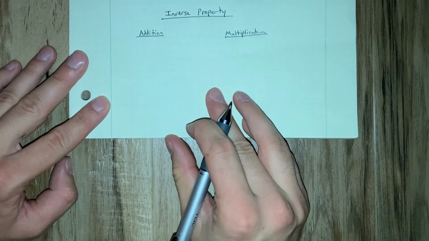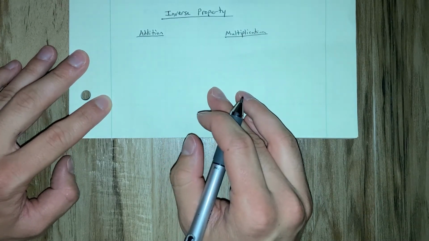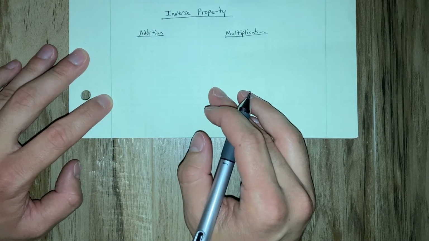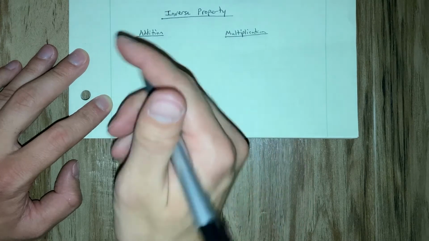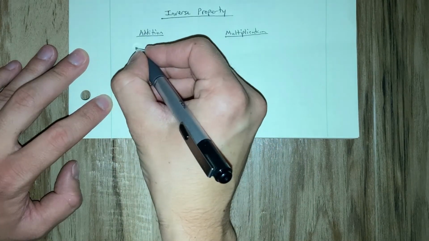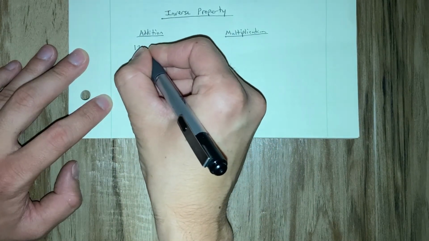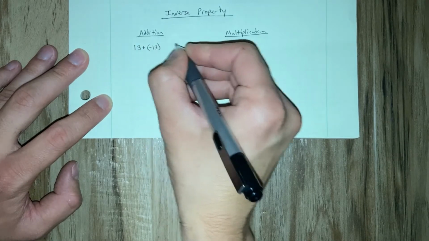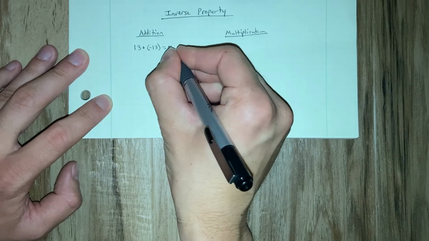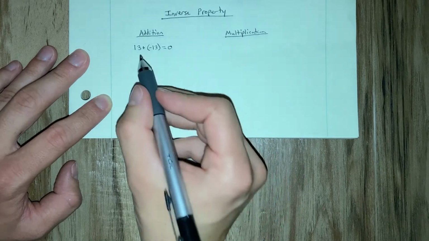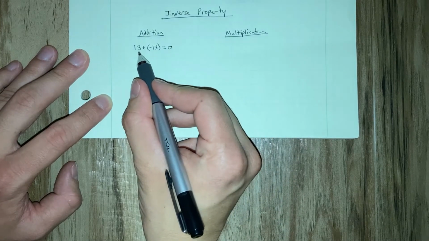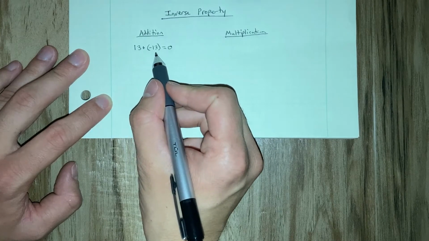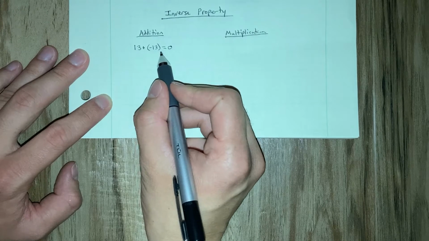Now, the property for addition says that if we add the negative of any number, we're just going to get 0. So let me give you an example. 13 plus negative 13 equals 0. So we have 13, and we're adding on negative 13 to that number, and we get 0.